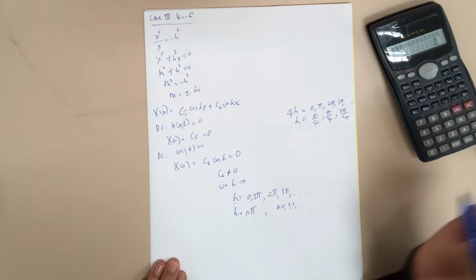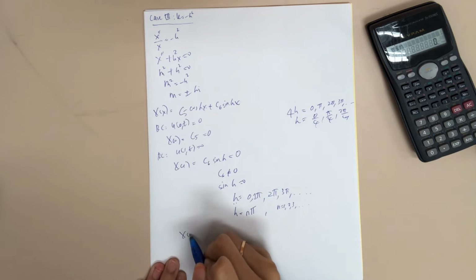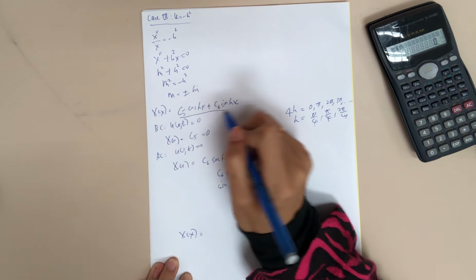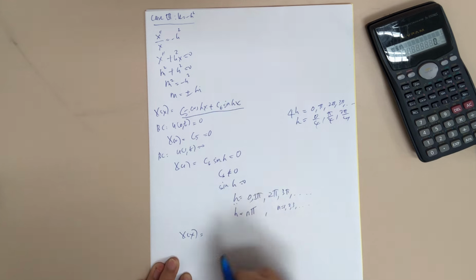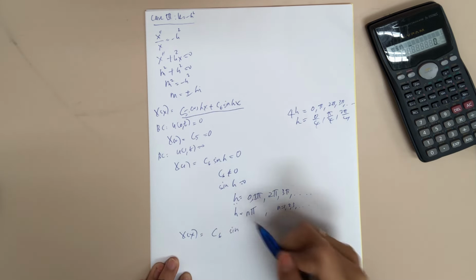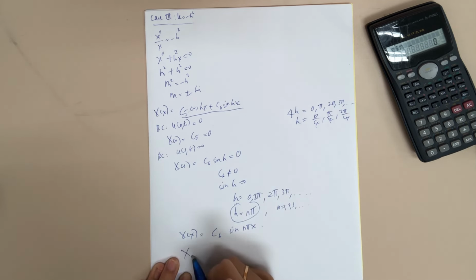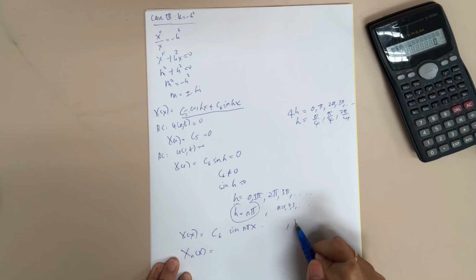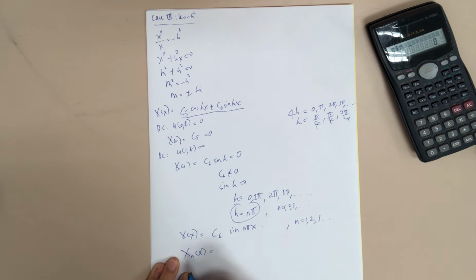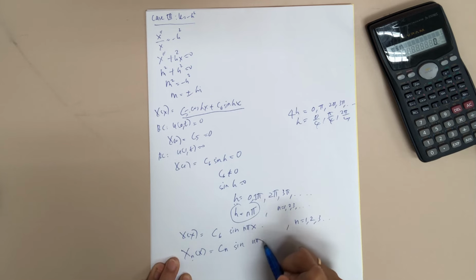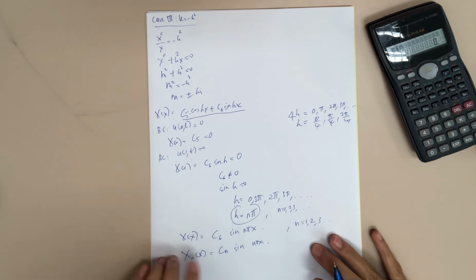Okay. So therefore, what is the equation for x? The equation for x is given by this just now. C5 is already 0, so you are left with C6. So we still have C6, and then sin, lambda now you replace with n pi x. You need to write this way. You need to write xn, so therefore this is Cn, this is n pi x. Okay, so this is your x equation.